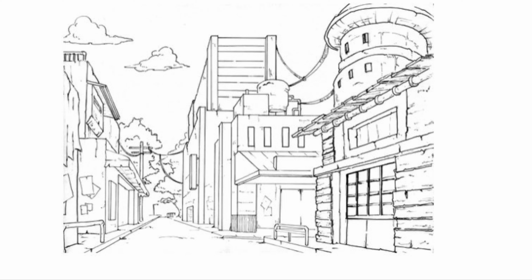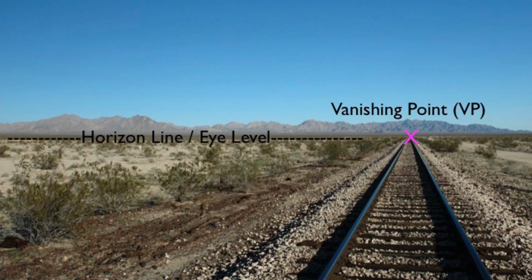So here's an example of a street view using 1-point perspective. So everything falls to the same vanishing point on the horizon line. So the horizon line is the same as your eye level. So if you're standing or seated, it's where your eyes would be looking. The vanishing point is where all lines converge. Like, as we're looking back into space at the railroad tracks, they seem to disappear. We know they're still there, but it just comes to a vanishing point.